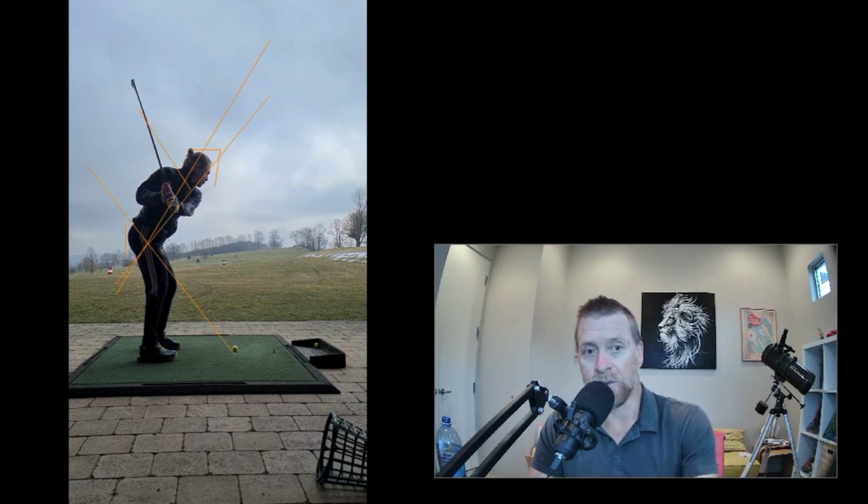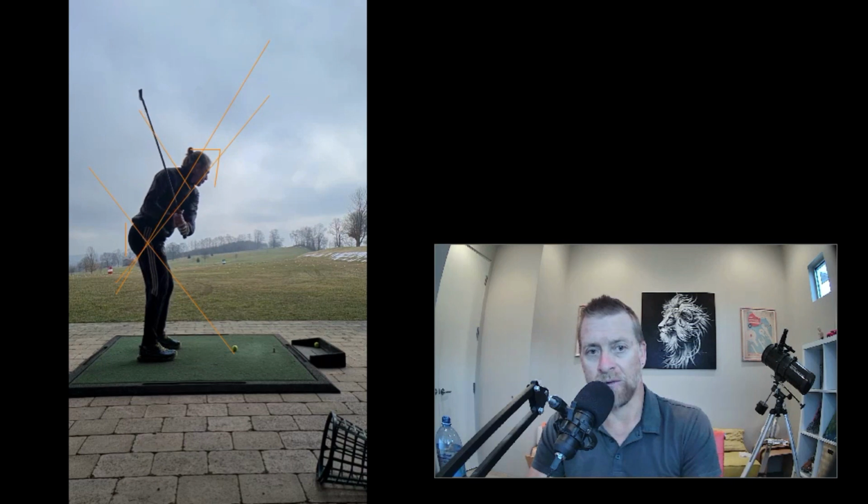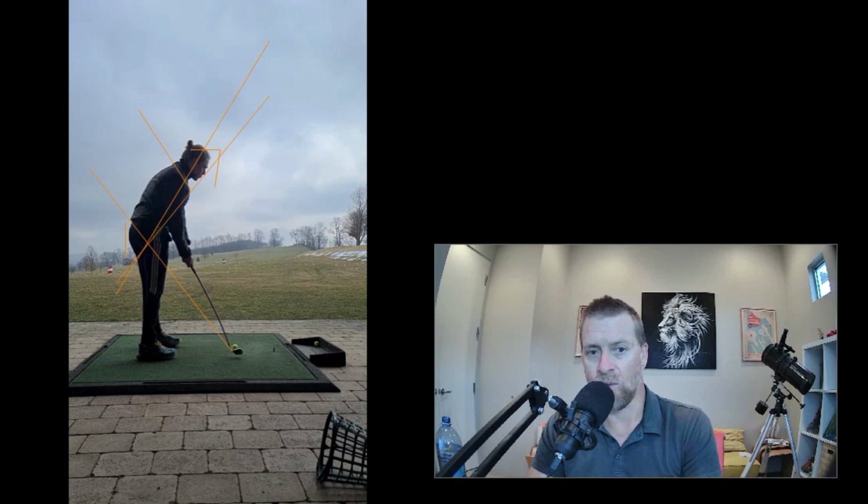You can't tilt from here, and you can see your right side, there's no room to go, so it's stuck with a turn, and as a result you have this severe outside in motion, very steep, and so you're kind of left with hands and arms, and you get that motion here. So this is a recipe for inconsistent distance, inconsistent contact.